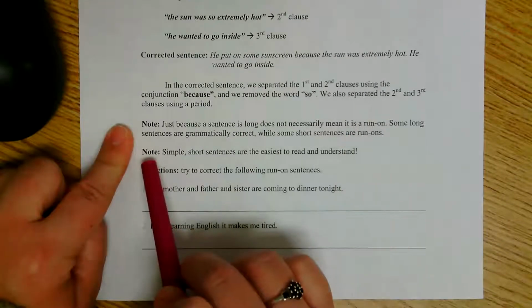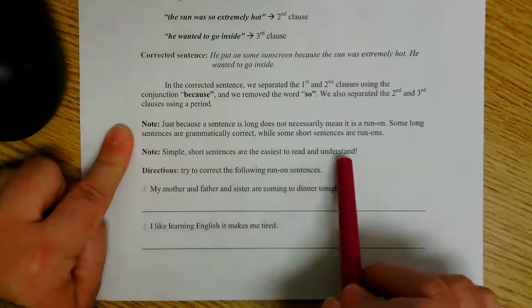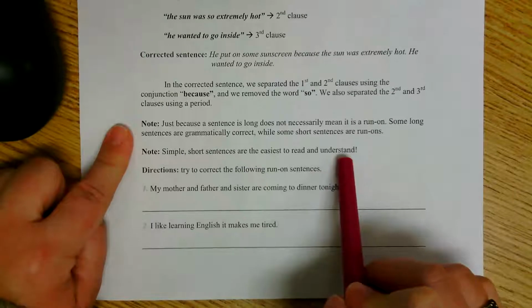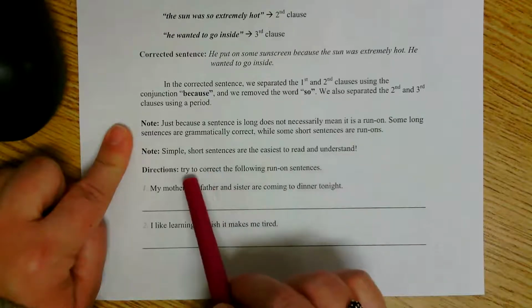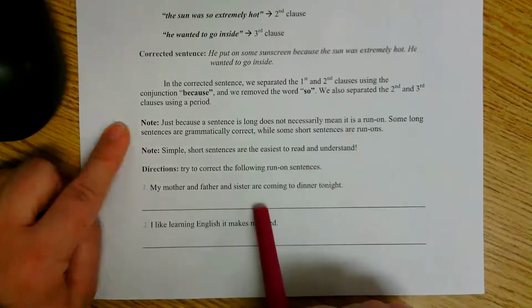Another thing to remember, simple short sentences are the easiest to read and understand. So you don't want your sentence to be very wordy just to say you put a lot of information and a lot of words in it. Sometimes, have you ever heard the saying, short, sweet, short and simple, to the point? Sometimes that's the best way to write your sentences in your writing. So let's look at the directions. We're going to try to correct the following run-on sentences. Let's look at number one.